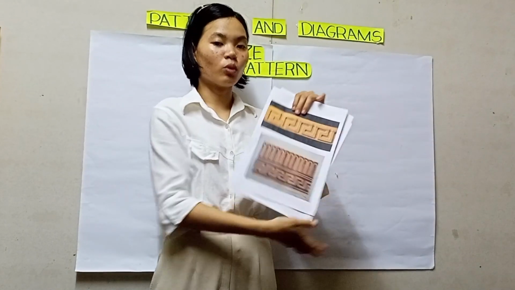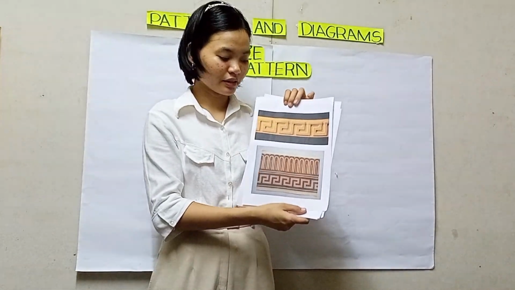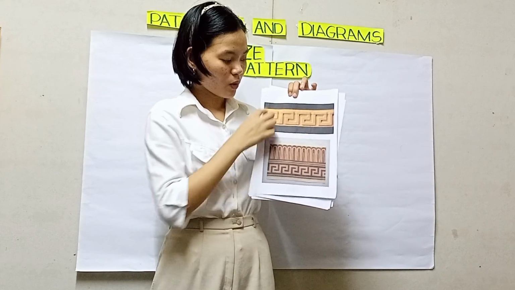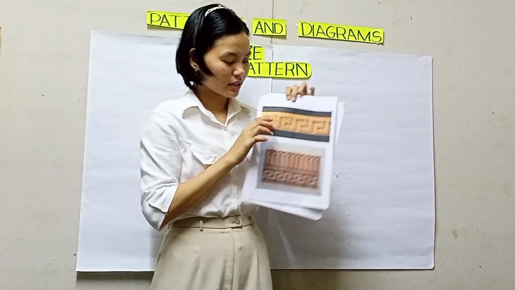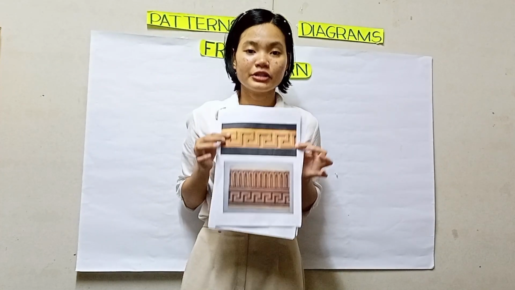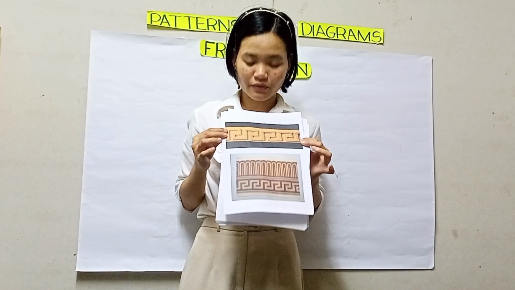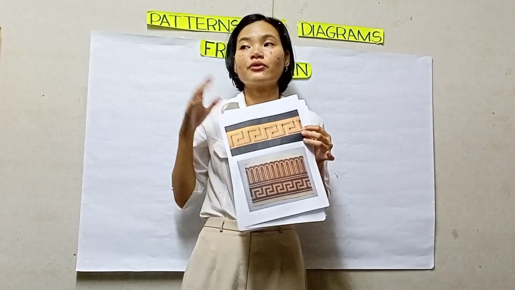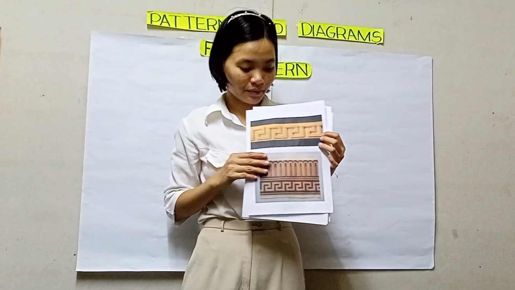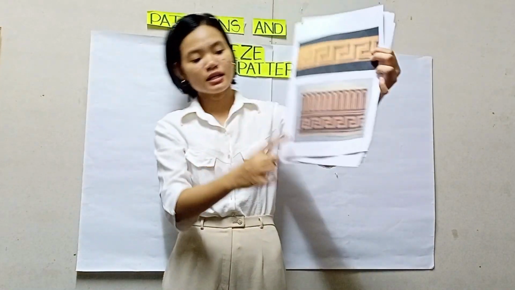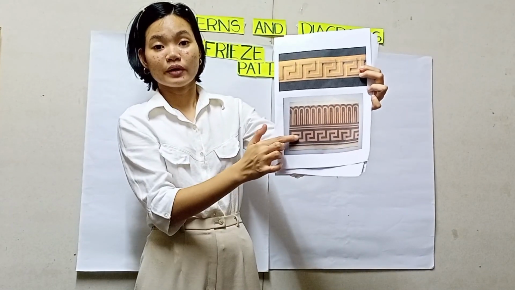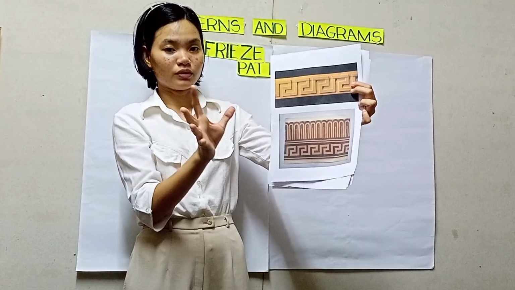The first pattern that we have is the Greek key mold, a Frieze pattern. Why does it belong to this? Because it exhibits linear symmetry. It has this arrangement of lines in a horizontal or vertical form. As you can see in here, this is a drawing of the mold.